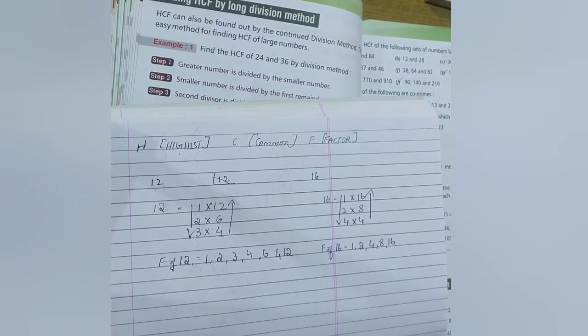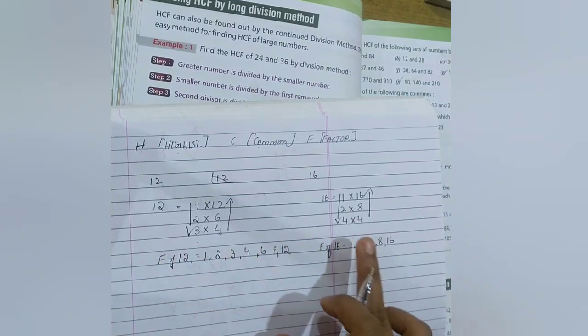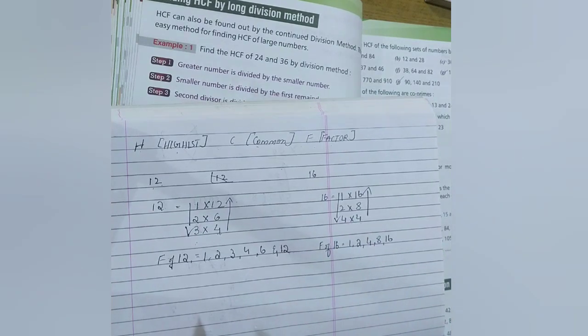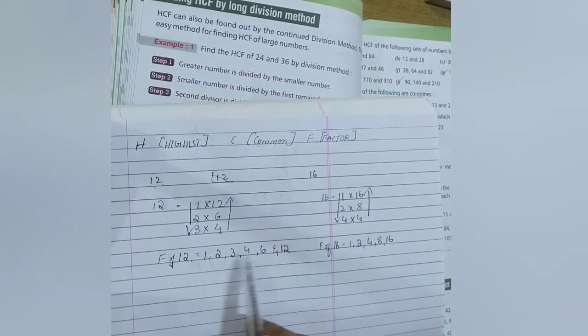So now we have found factors of 12 and factors of 16. Can you see 1, 2 and 4?